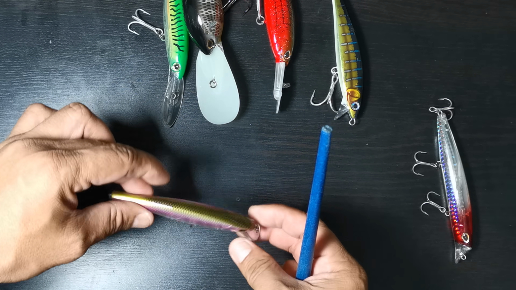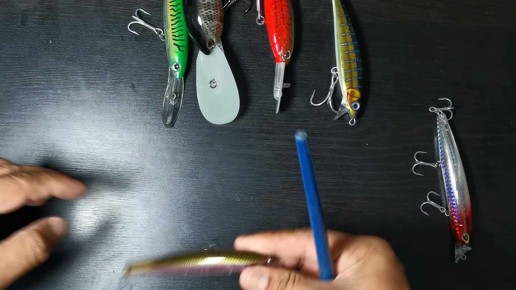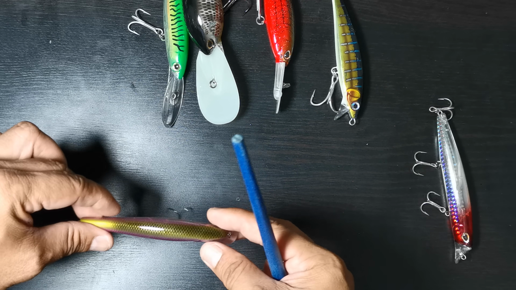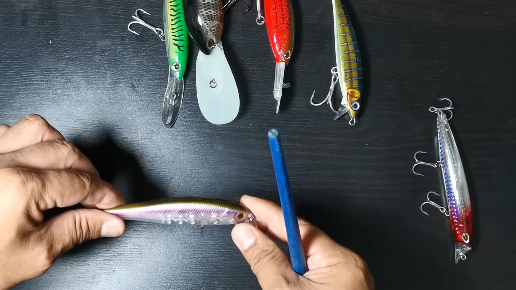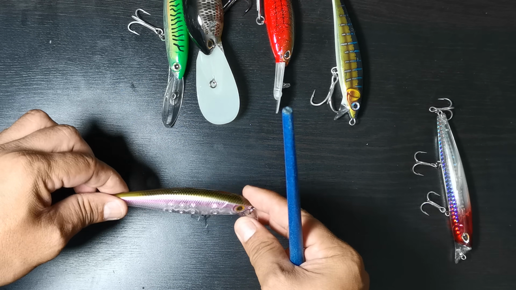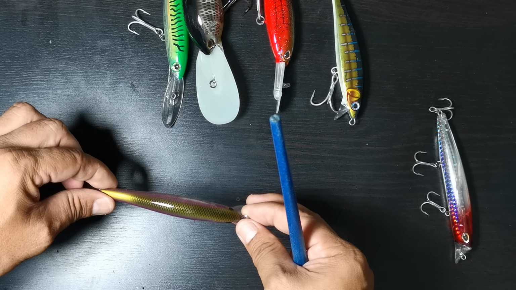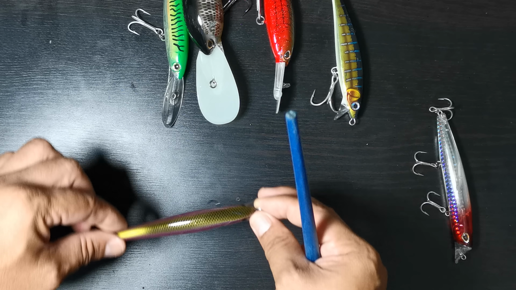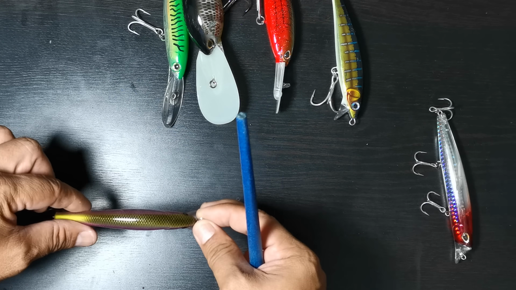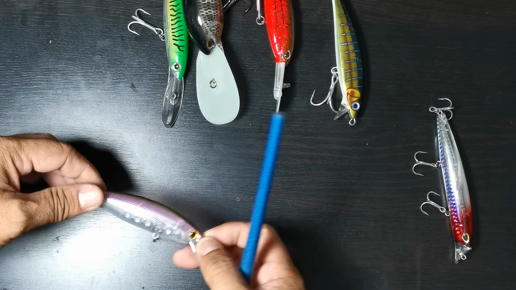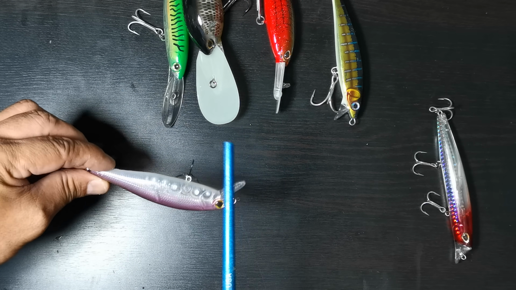It's side to side, okay, and then it's wobbling action. Without the lip, they'll have the side-to-side action and all that, but it's very subtle. It won't wobble. It'll just go straight. Okay, so the lip gives it its action.